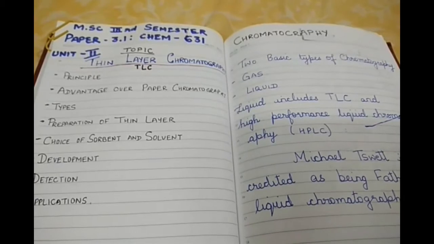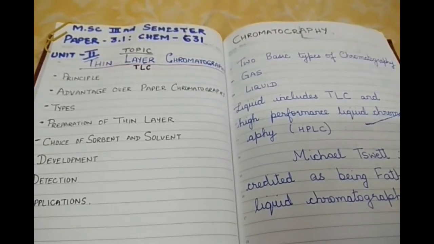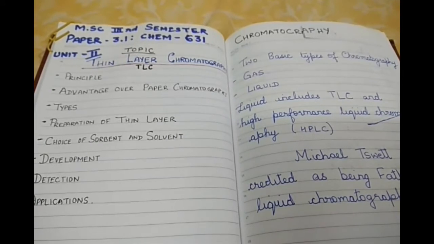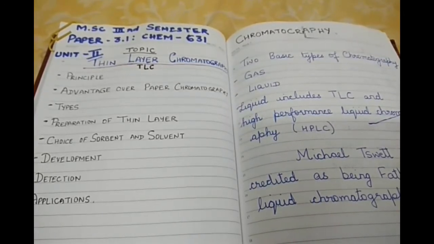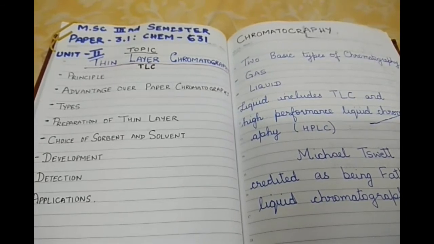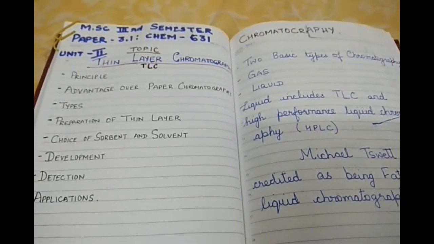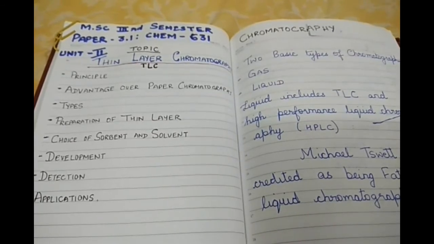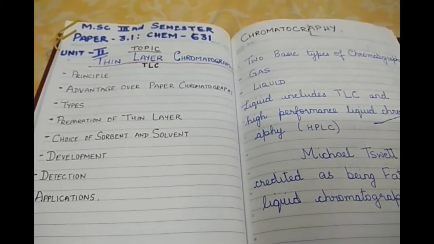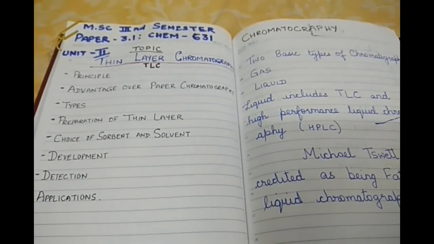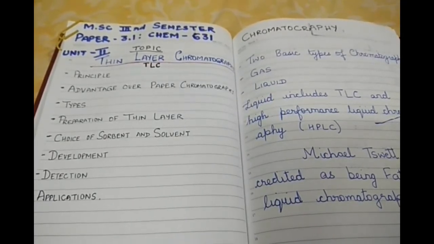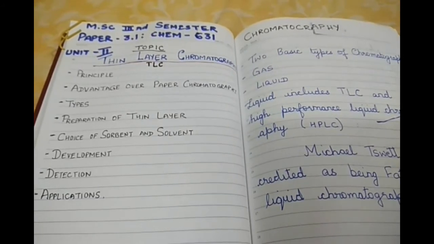In my today's lecture, I will be discussing the topic for M.Sc third semester students, paper 3.1, chemistry 631 code, and my topic is chromatography, unit 2nd. In this chromatography, we will be discussing thin layer chromatography, which is abbreviated as TLC.